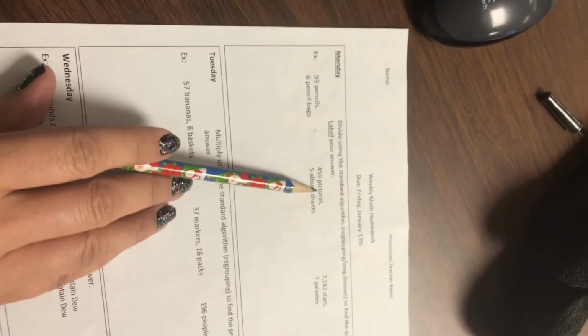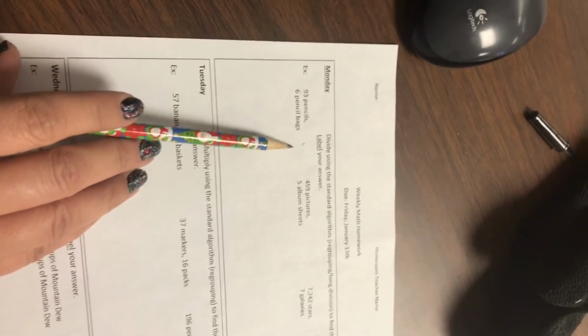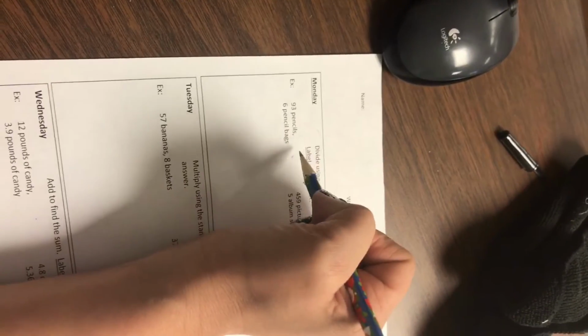I'm going to switch the camera. All right, so this is what our homework looks like this week. And on Monday's homework, the requirement is that we divide using the standard algorithm and then label our answers. So if you notice, the first problem that I give you, or the example that I give you, is 93 pencils and 6 pencil bags.